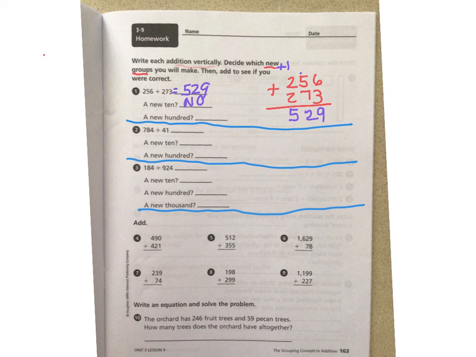Remember again that if you need to make your little place value chart up here, I have thousands, hundreds, tens, and ones. Okay, so let's look now at our next question. Did I make a new 100? This is the 100 spot right here. Look up there. Did I make a new 100? Yes, I did. So I would put yes for that.